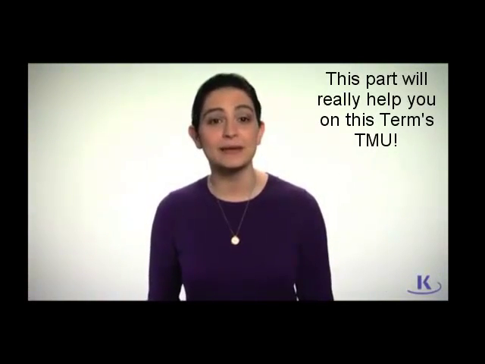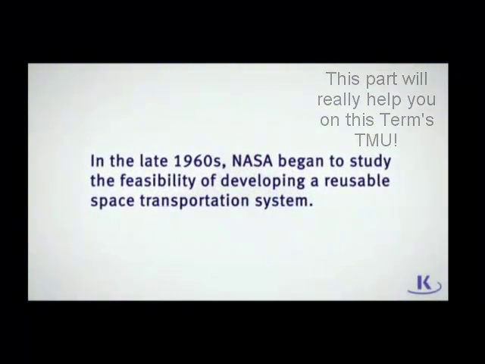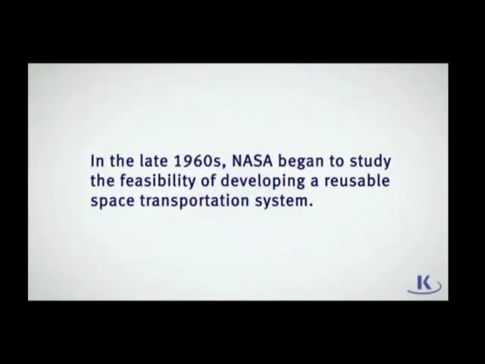Use a comma to separate an introductory phrase from the rest of the sentence. In the late 1960s, NASA began to study the feasibility of developing a reusable space transportation system. The introductory phrase here is, in the late 1960s. If an introductory phrase were deleted, what remains would still be a complete sentence.